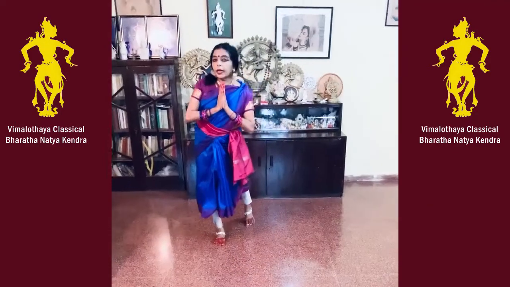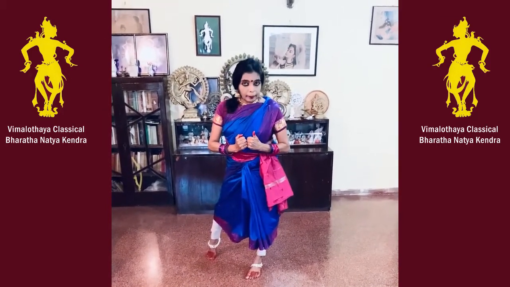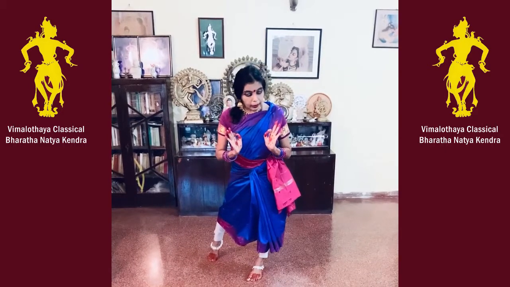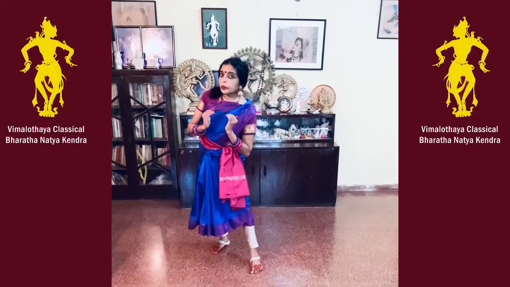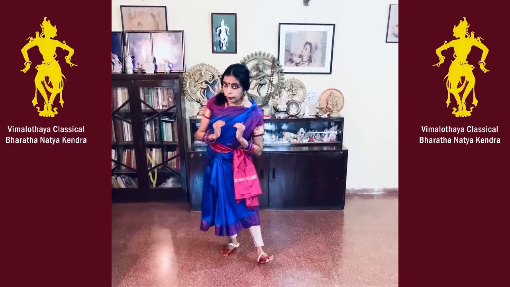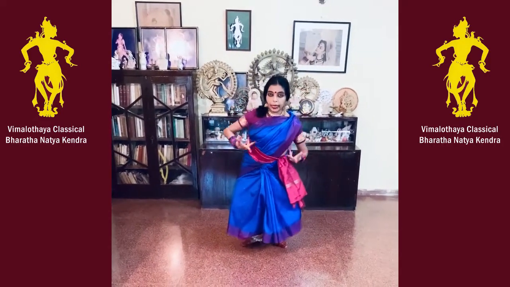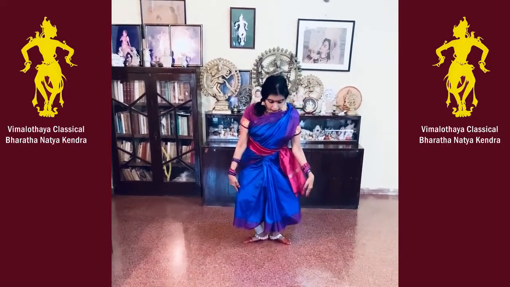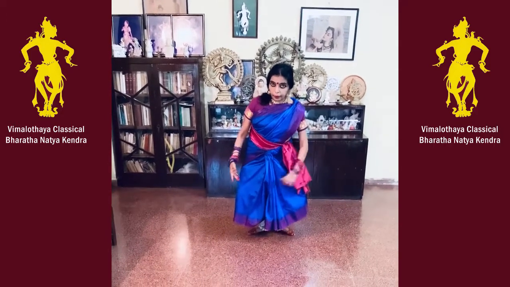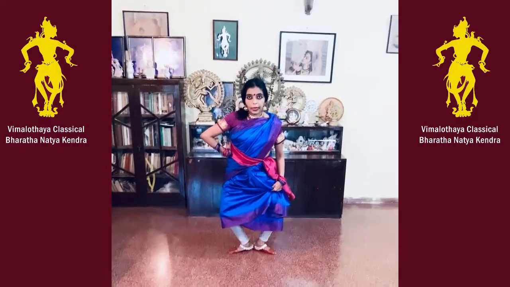Now I will explain how to do this step. First, I will explain the footwork: foot position, leg movements and leg position. First of all, we have to adopt the arrowmandi sthana position, with the mandala sthana position. It would be like this.